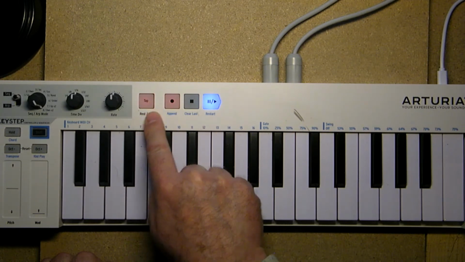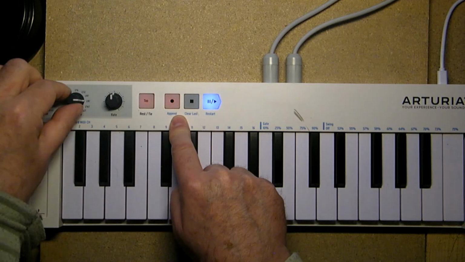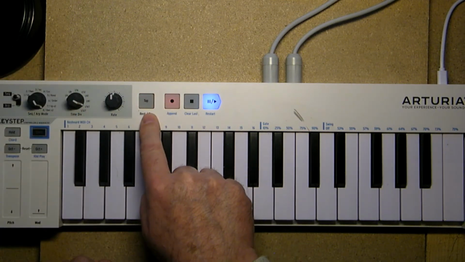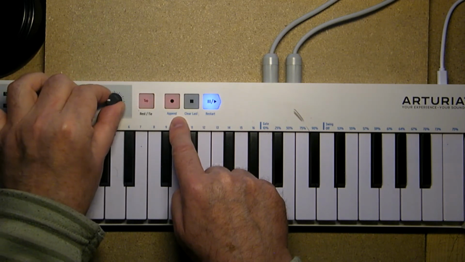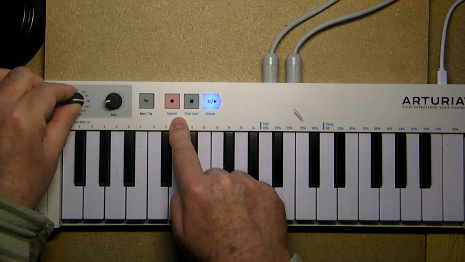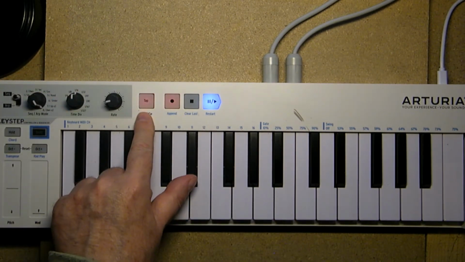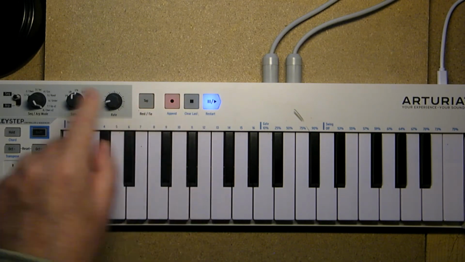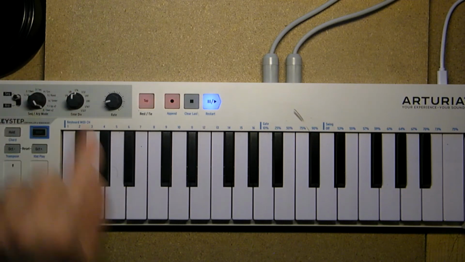Every step, 16 times, 4 times a bar, 1/16th time division.